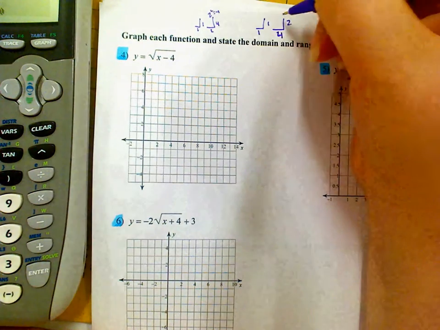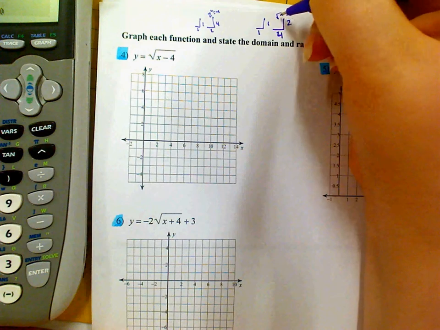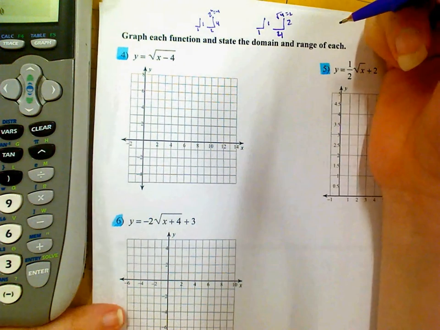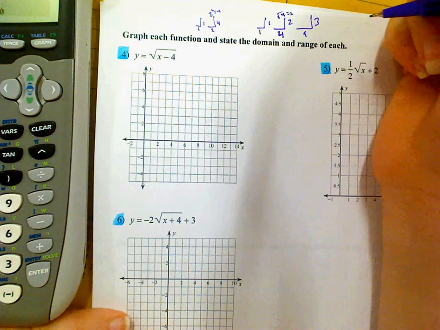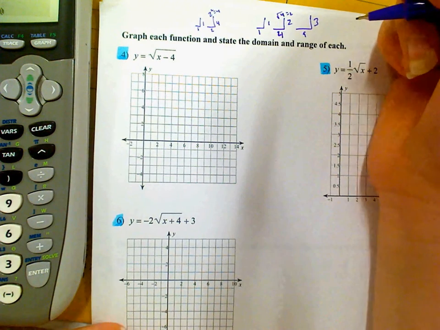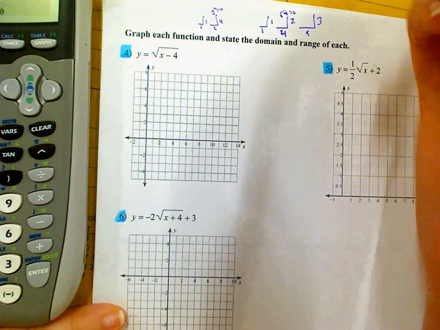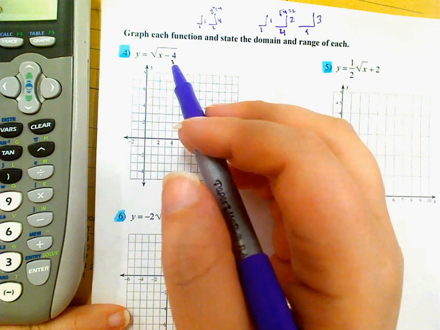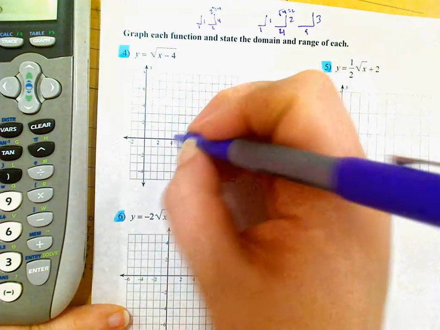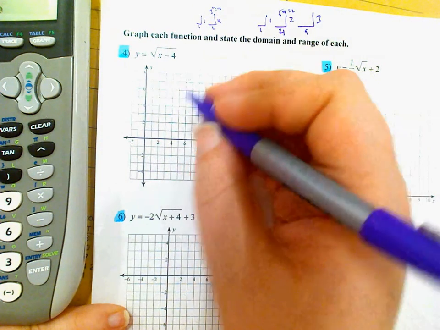So that's why we're switching, okay? And then I go over 9, up 3. And then I go over 16, up 4. So it's just the square roots of the numbers that we know. So I first need to find the vertex, and this makes me just shift to the right 4. And no up or down because there's no plus or minus on the outside. So my vertex is the point 4, 0.